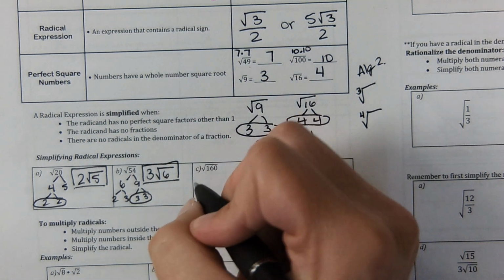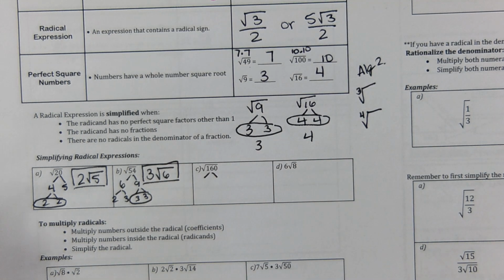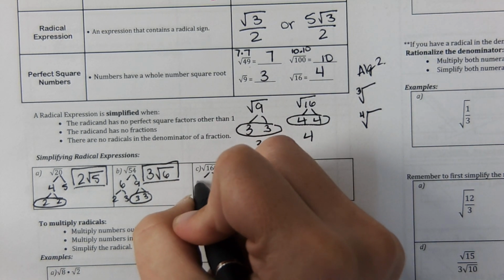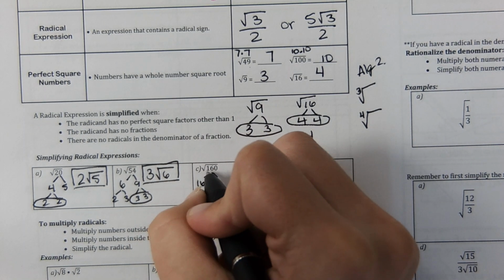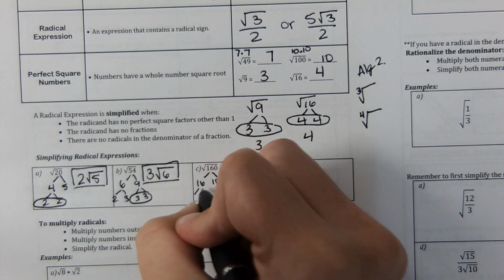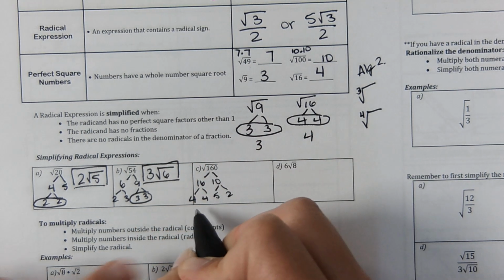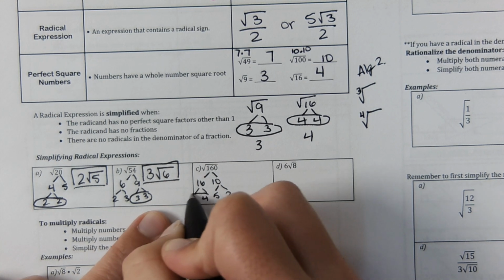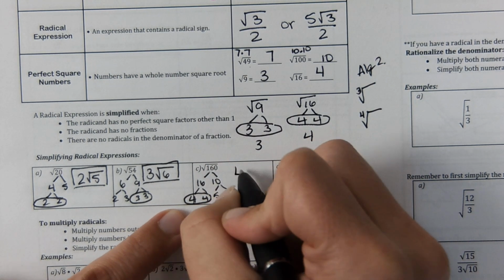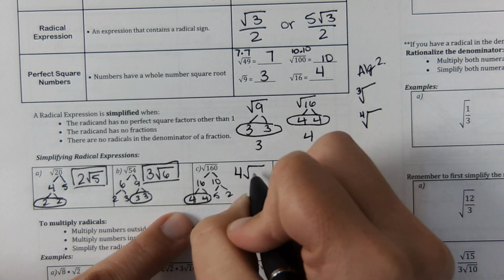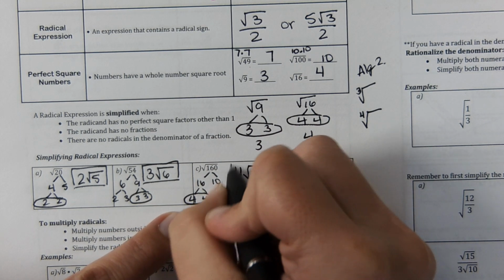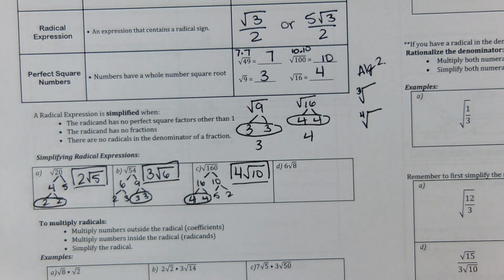Okay, for the next one, breaking it up into factors. It doesn't matter which factors you choose. Just go write whatever comes to mind. 16 times 10 is what comes to mind. I have 4 and 4, 5 and 2. I could simplify this further, but once I have a pair, I can just take that out. 4, and then 5 times 2 is 10. And this is my simplified version.